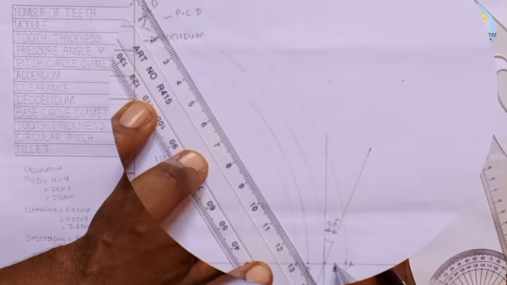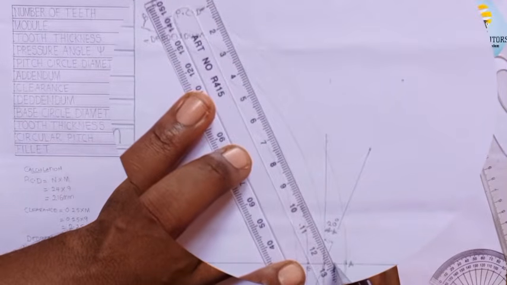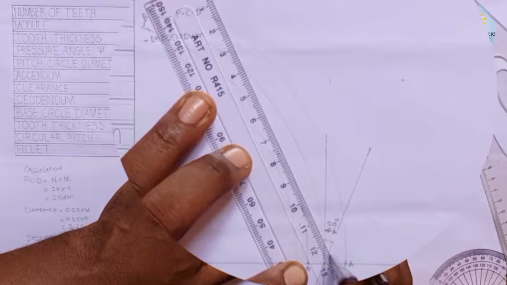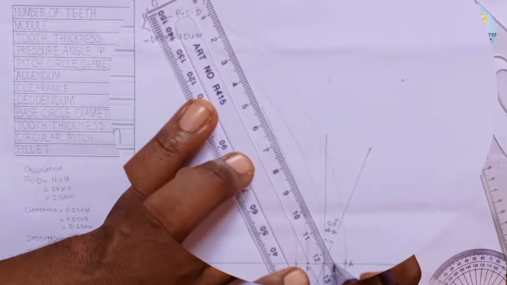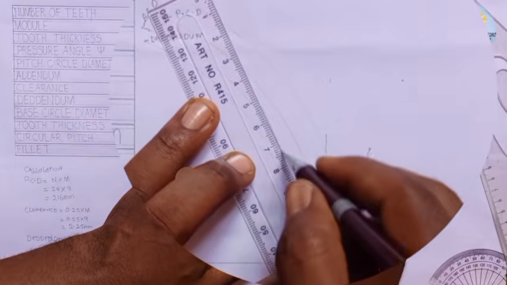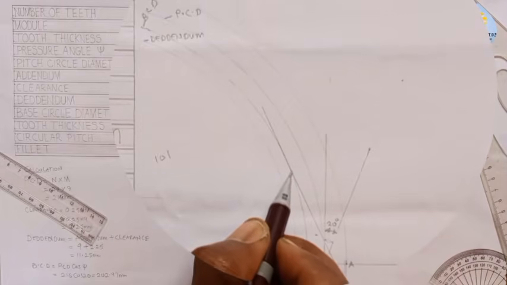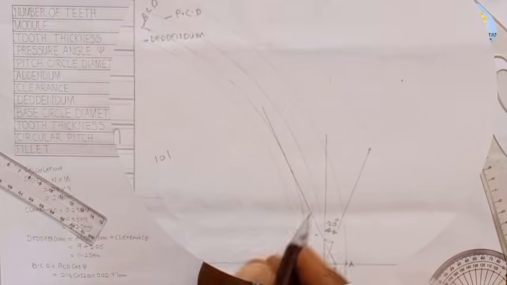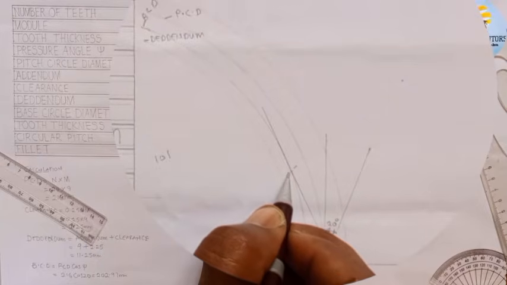So if I place my rule here, I'll go to the base circle and I'll draw a tangential line cutting through the base circle this way. Let me put that very well. So this is the tangential line here. So I'll pick a point very close to this point here, right? And I'll call it my point F. Let me do it here, point F.